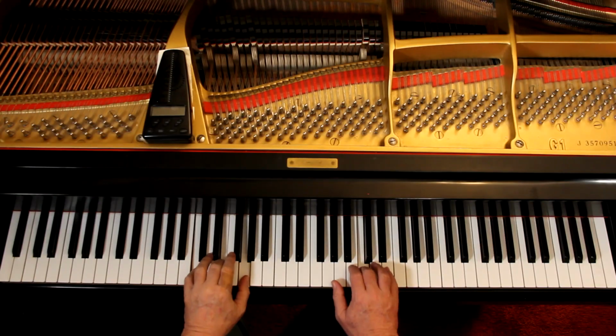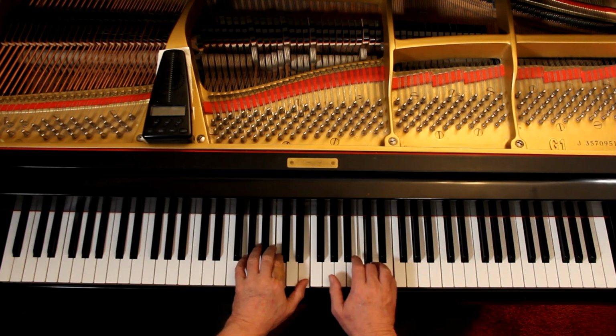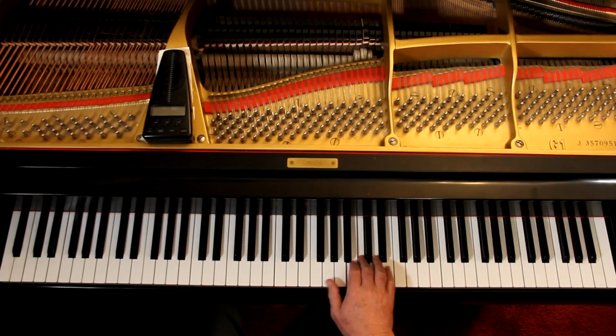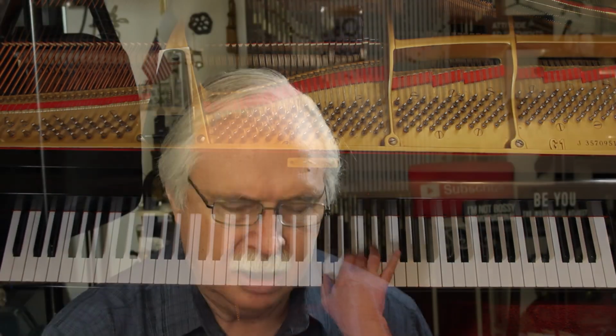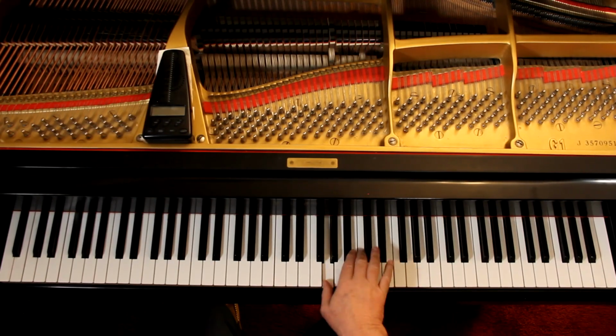Give me a couple more cups of coffee and I can go a lot faster. You don't need to go that fast. Whatever you can do accurately. Just keep in mind on these chords, I'm just walking on the piano. Even with the staccatos, I'm just transferring weight to it.